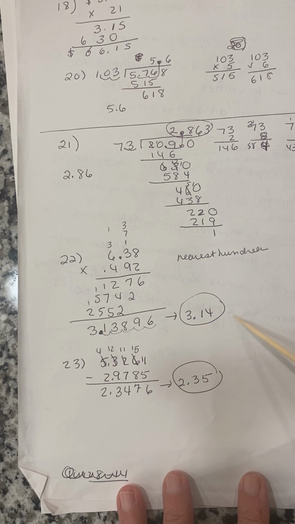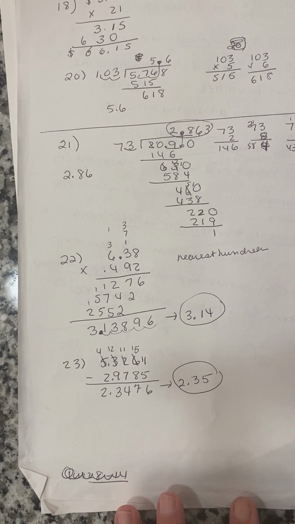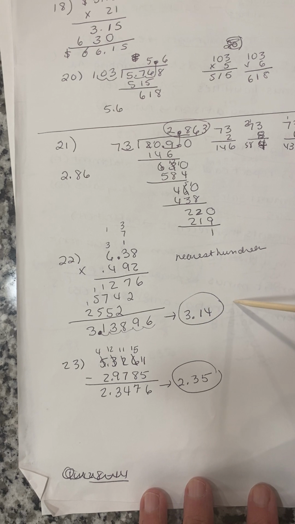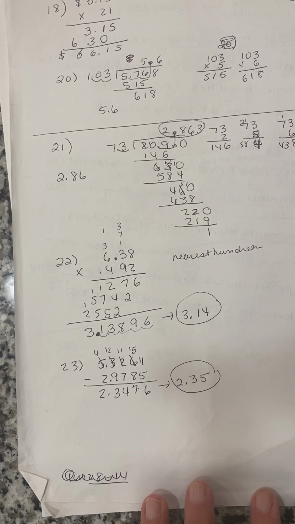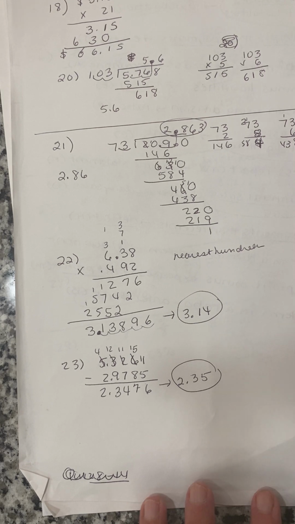We're going to round to the nearest hundredth, they say. So it's going to be 3.1, and then the 8 rounds up, so it'll be 3.14, which is pi, huh? Now, I don't know if there's a dollar sign on these, so you look and see, because I don't have the copy, but if there's a dollar sign, you need to put it there.